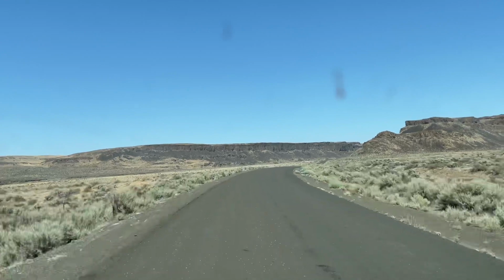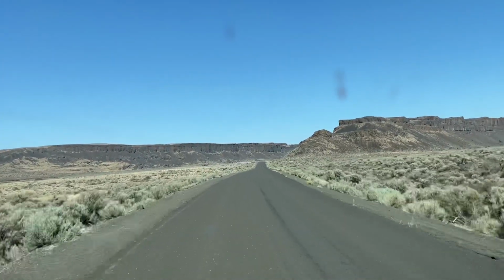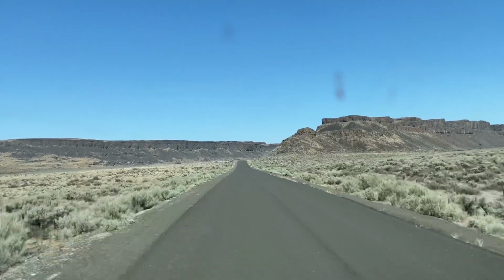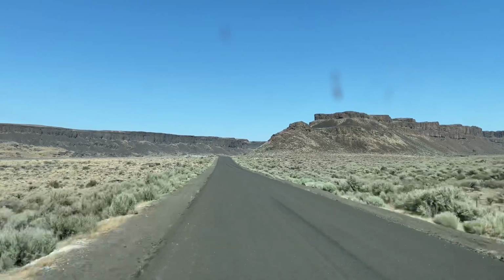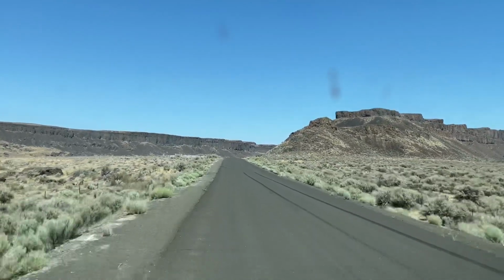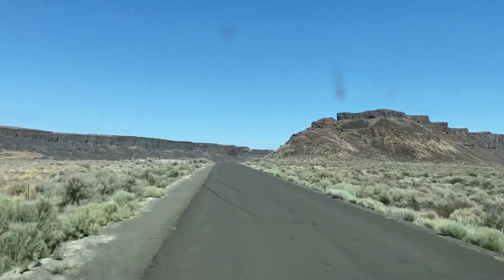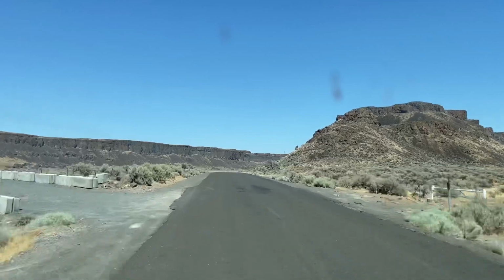you can see it's a huge gouged out area. It was all created by a flow of water. You can see the basalt cliffs on both sides, on the left side at least, and we're going to go around behind the one on the right.